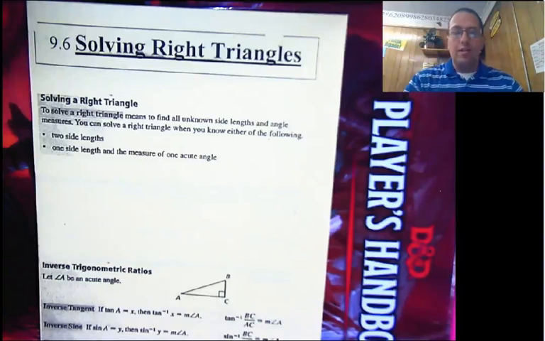Hello class, today we are going to look at solving right triangles. Alright, so what does it mean to solve a triangle? What this means is you're going to find all of the side lengths, all of the angles, everything. All three sides, all three angles.